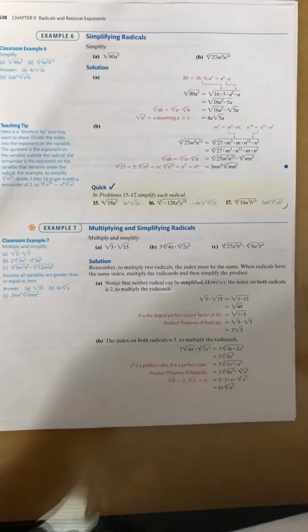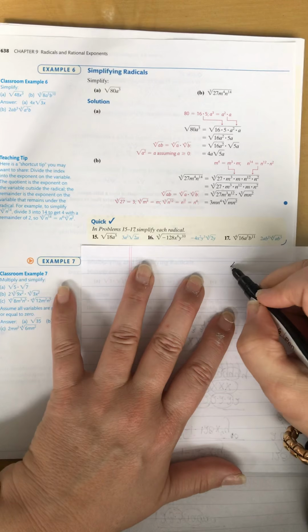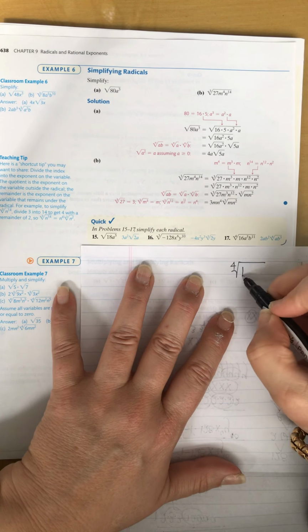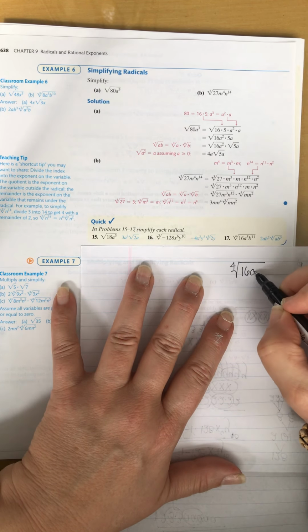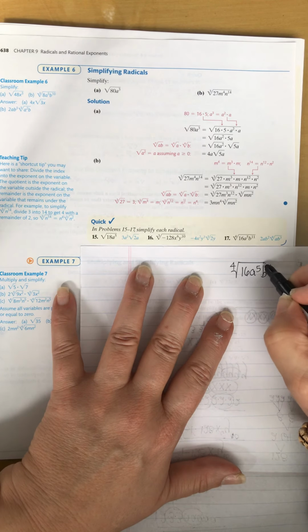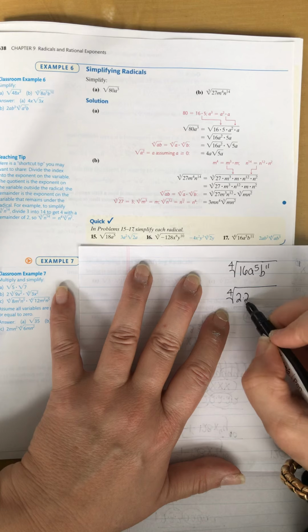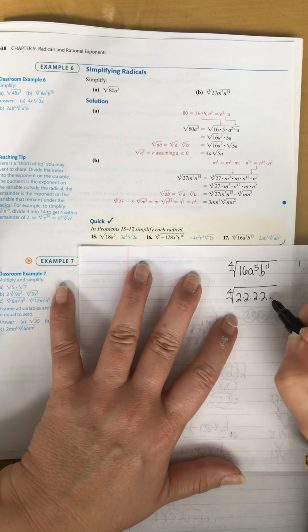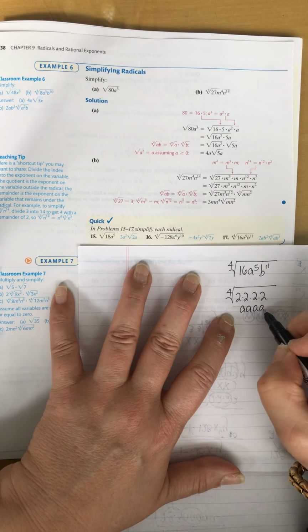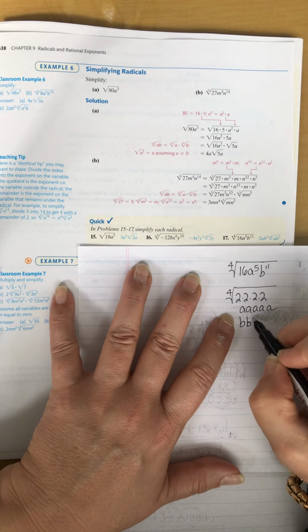And the last one we're going to do together here is the 4th root. What 4 numbers multiply to give you 16, a to the 5th, b to the 11th? So we're looking for 4 of a kind. 16 is 2 times 2 times 2 times 2. Then we have 5 a's and 11 b's.